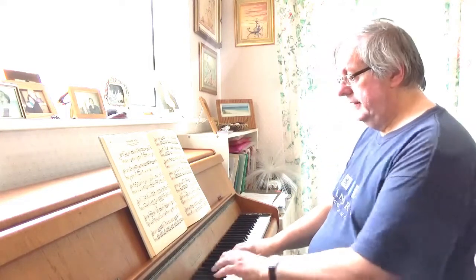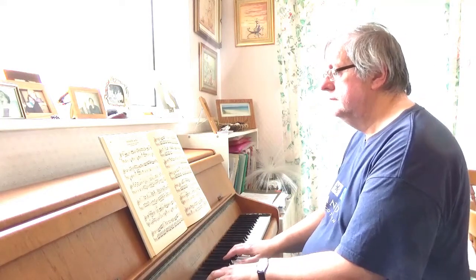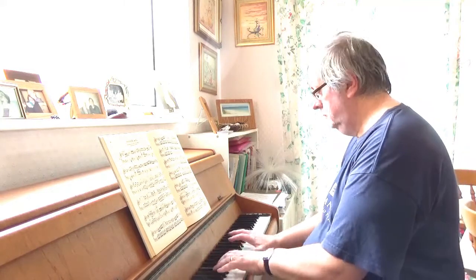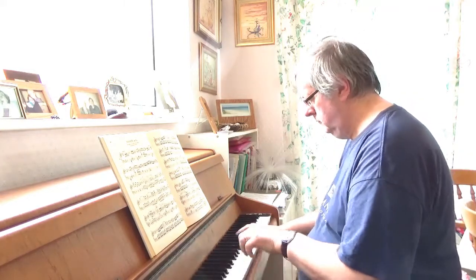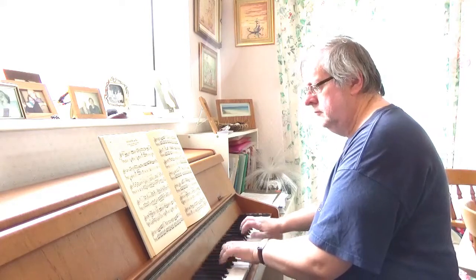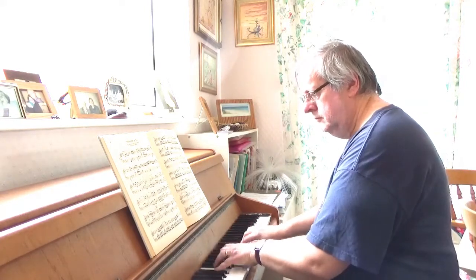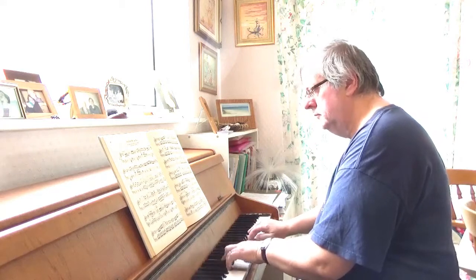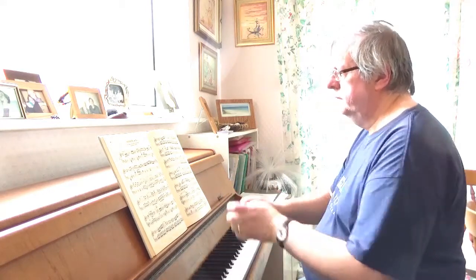And he begins like that, but transforms it and expands it into a completely new character for the music, like this. And so on.